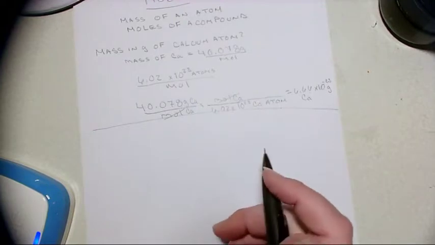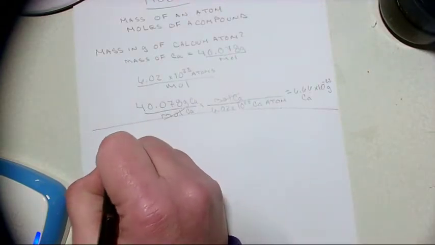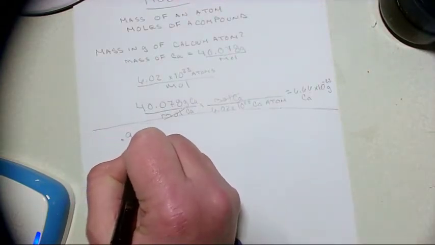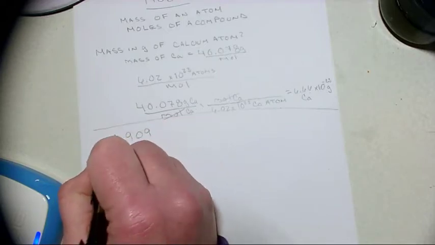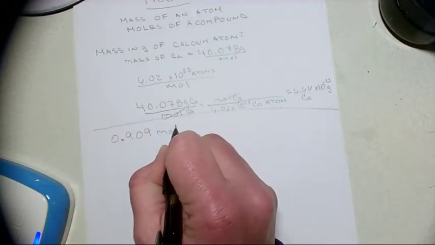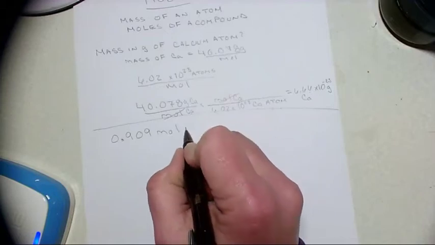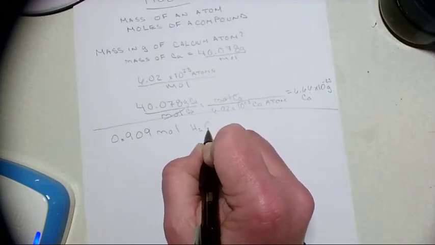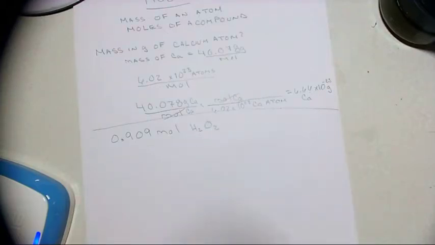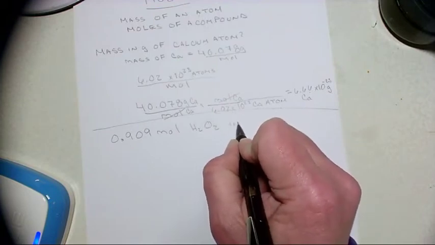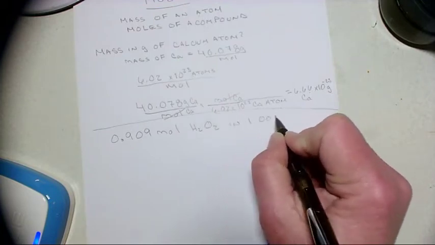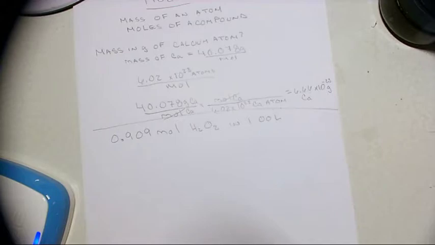One of the examples in your books says that we have 0.909, I'll put the 0 in front, moles of hydrogen peroxide in a liter of solution.